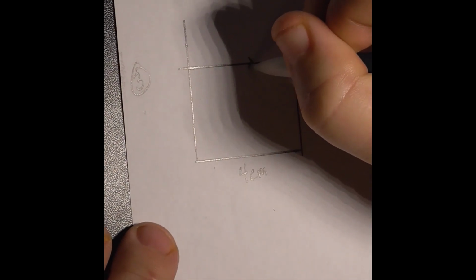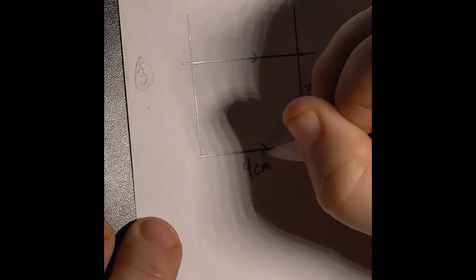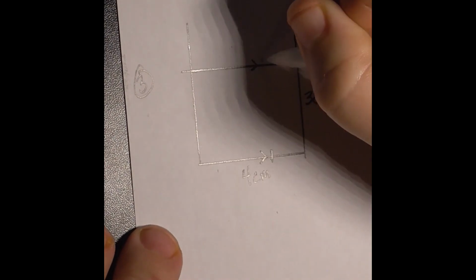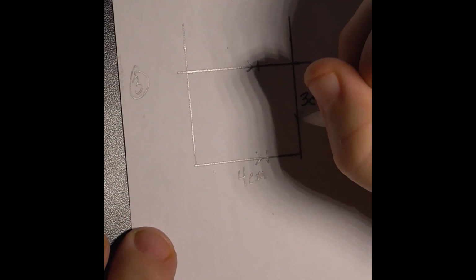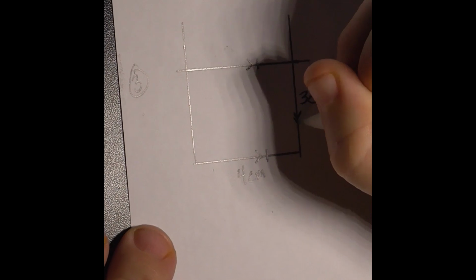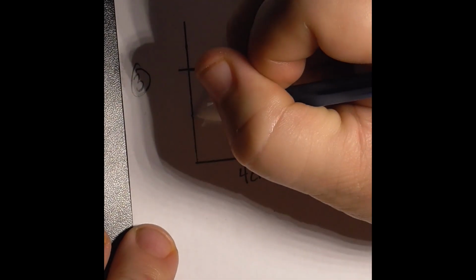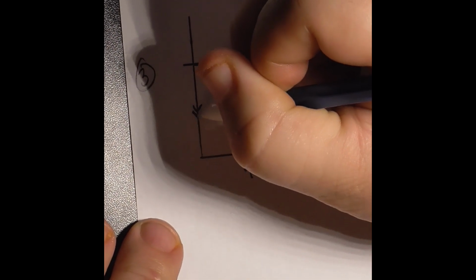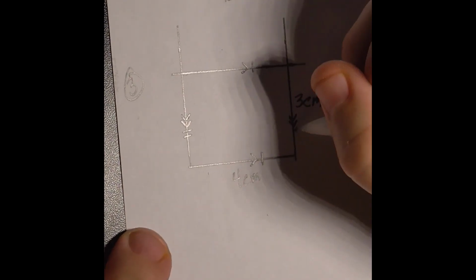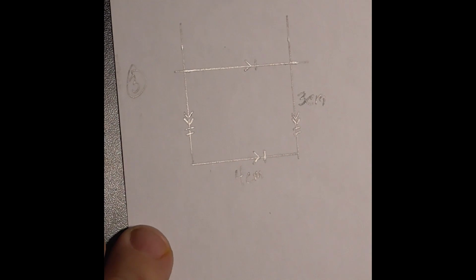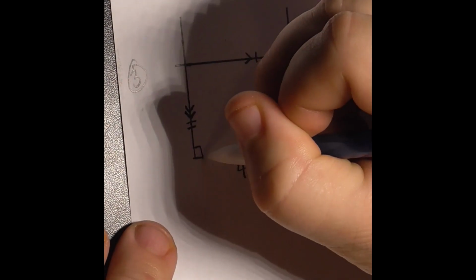This line is parallel to our bottom. It's also the same length. And then our right side is parallel only to the left side. And it is also 3 inches. So we're going to put our 2 tick marks. And then we can make a note that this is a right angle, this is a right angle.